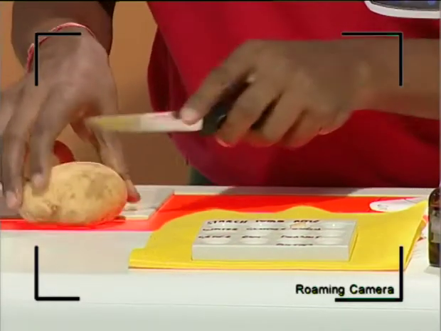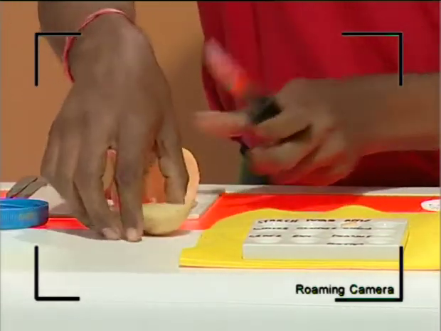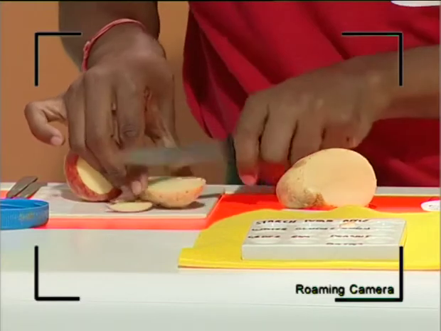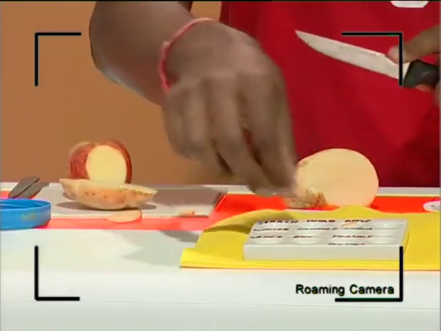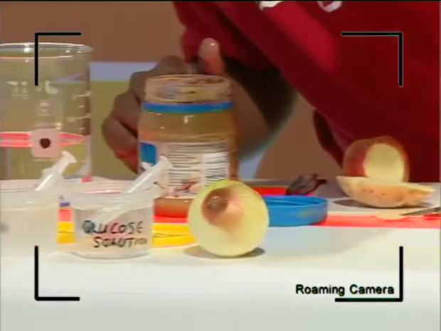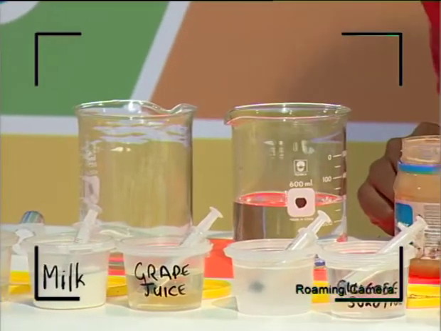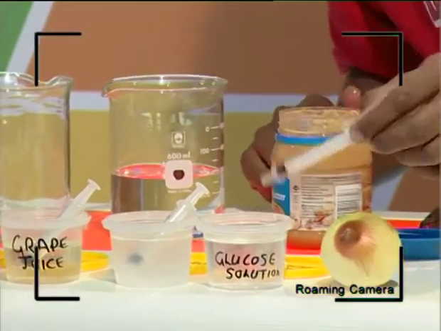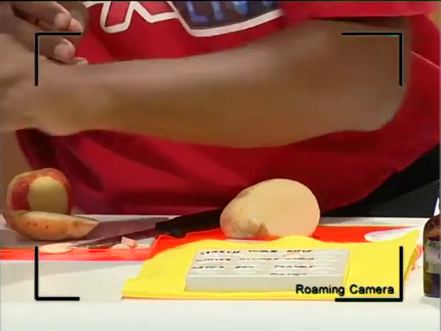We've also got to cut a piece of potato, so I'm going to cut the entire one, guys, and take a small piece and put it in there. Don't need a big chunk, you just need a small chunk. We've got glucose, which we need to test: grape juice, starch, glucose solution. Okay, there it is right here. Getting myself confused now. That's starch, the glucose in there, and we've got a bit of eggs.